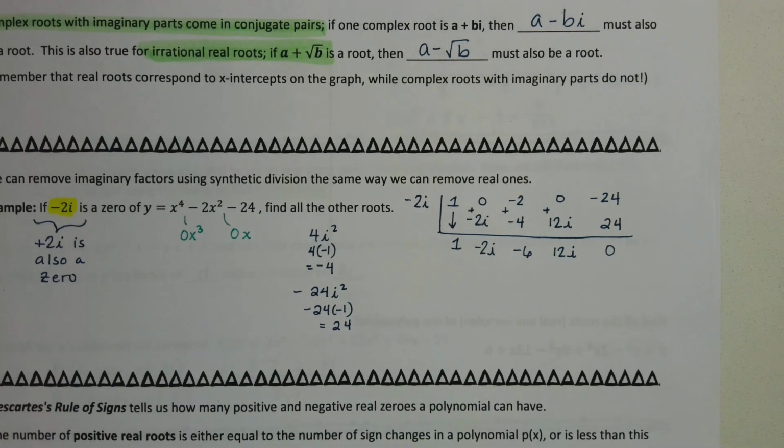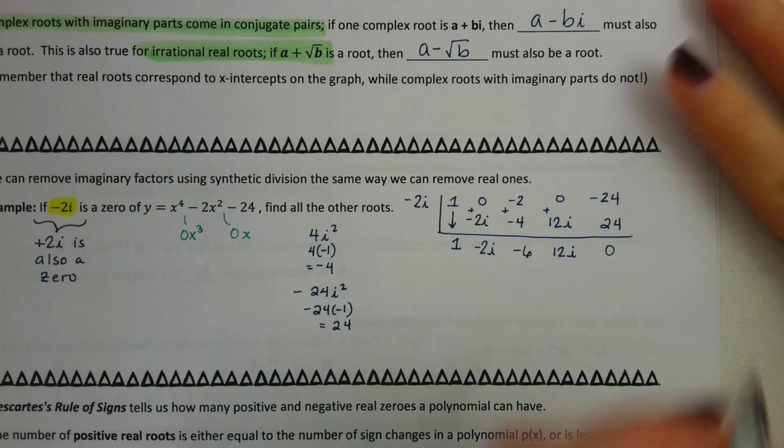So we took out, it was a fourth degree, and we took out one root. So technically, what does this represent now?